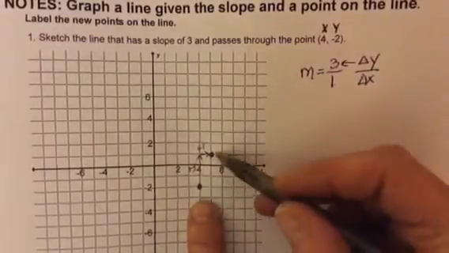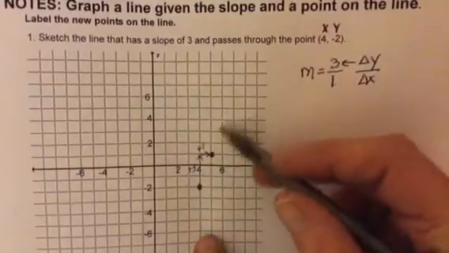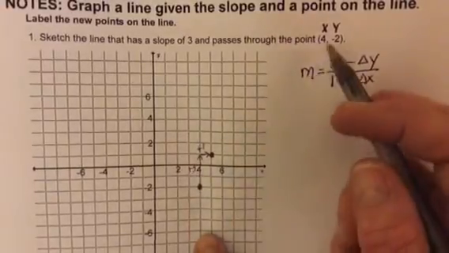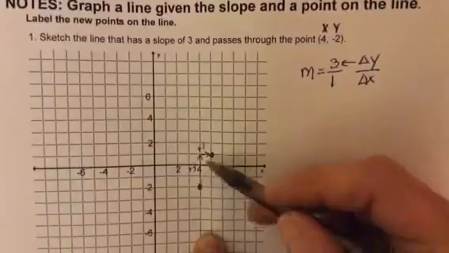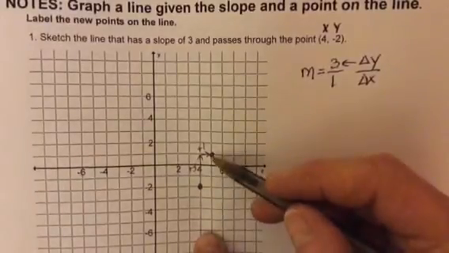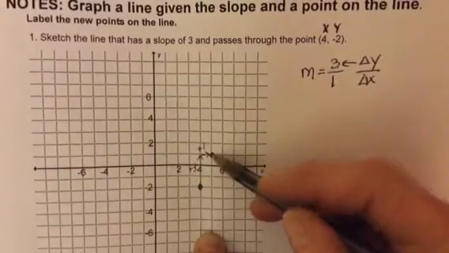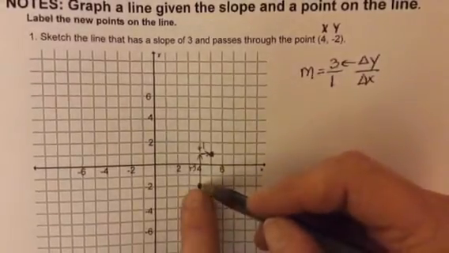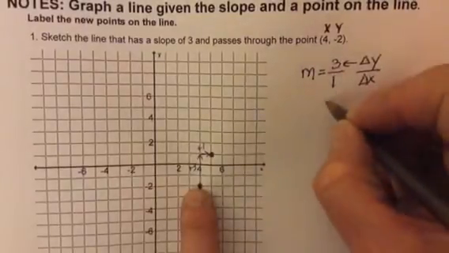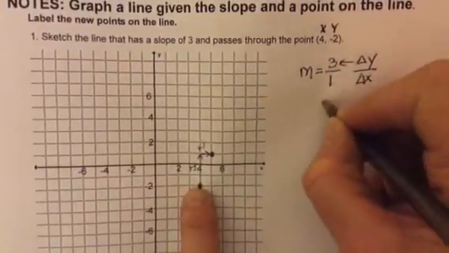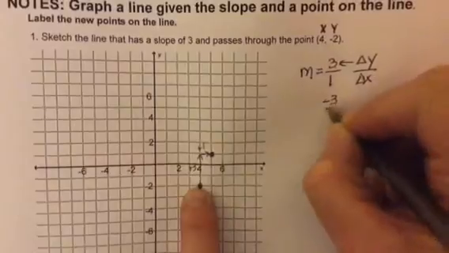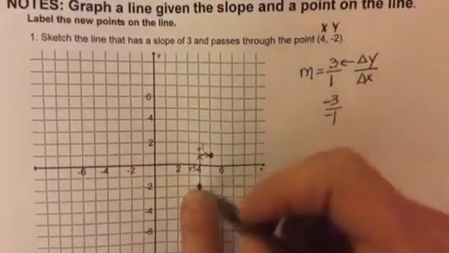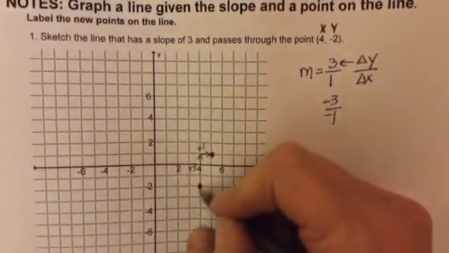If we connect those 2 points, that will be the line that passes through the point (4, -2) at this particular slope. That's how much of a slant it is. We could also find another point by doing, if it's +3 over 1, we could also say that's -3 over -1. So we could also go down 3.